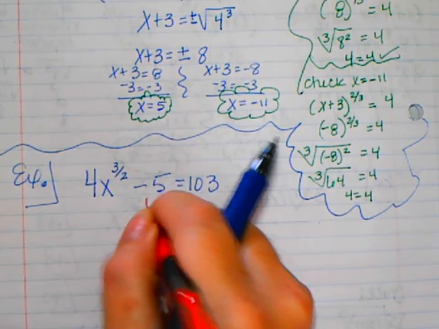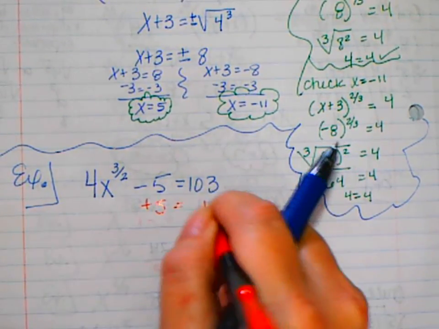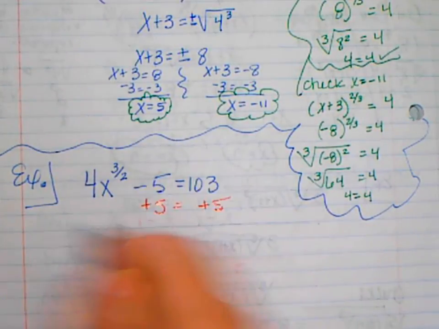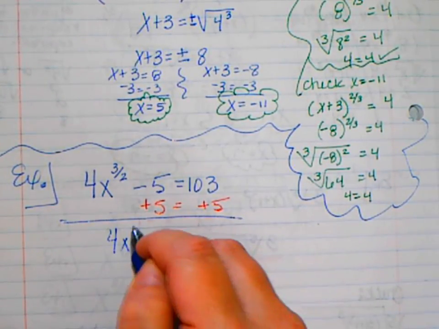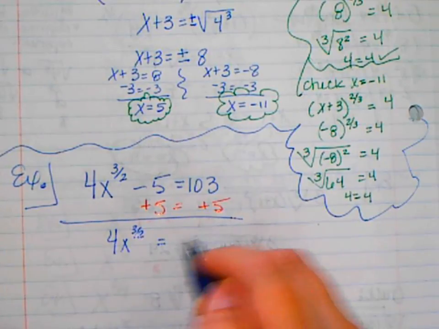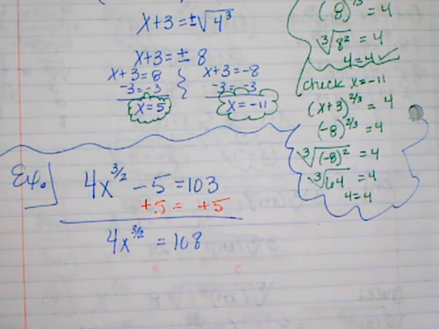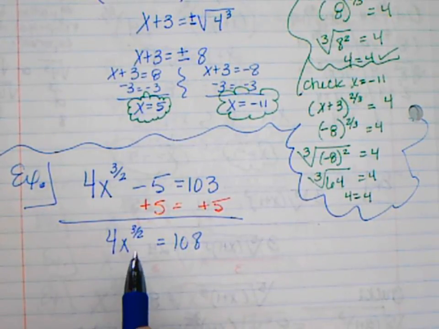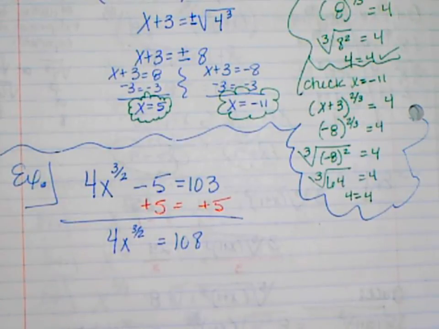Add 5. So we have 4x raised to the 3/2 equals 108. Okay, so one person said divide by 4. One person said change it to a radical. I have to divide by 4, right?